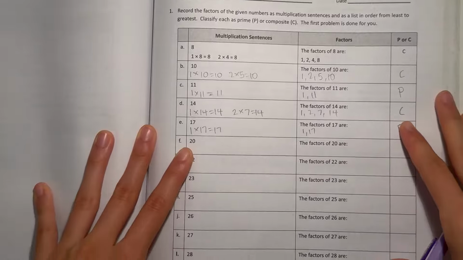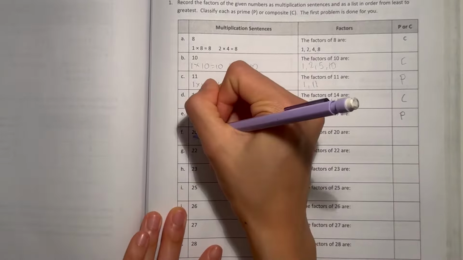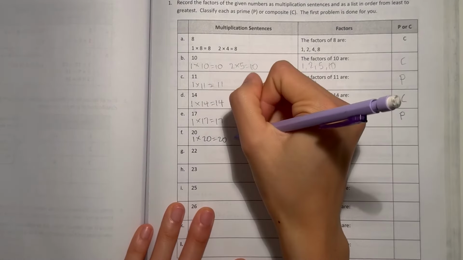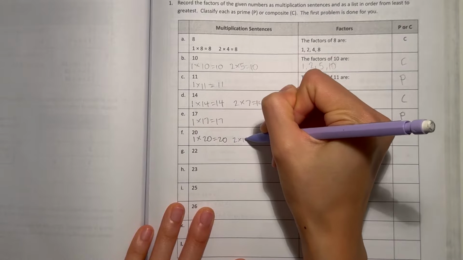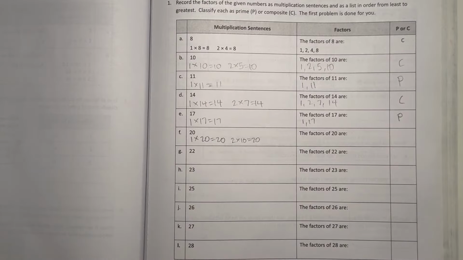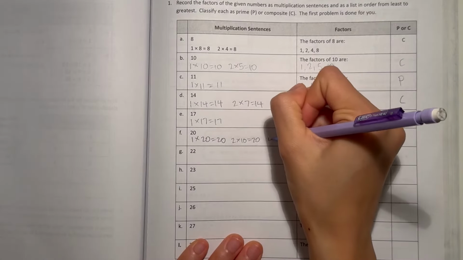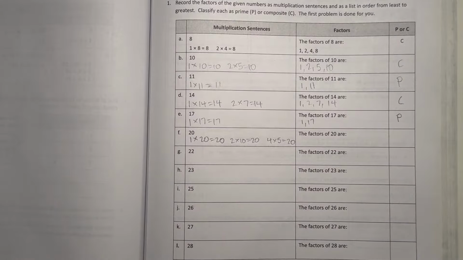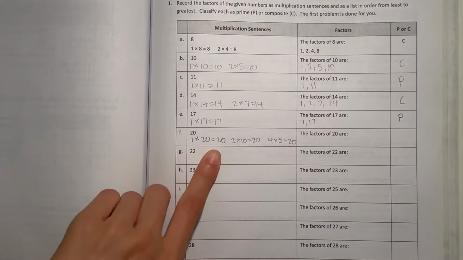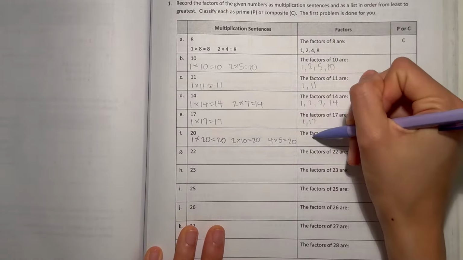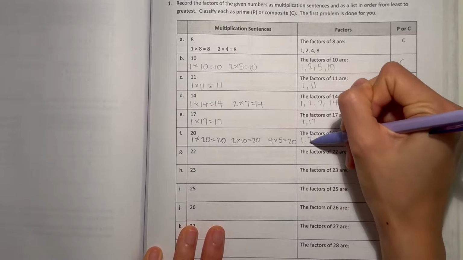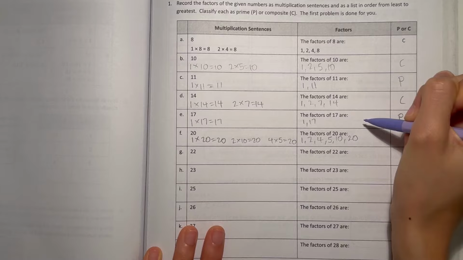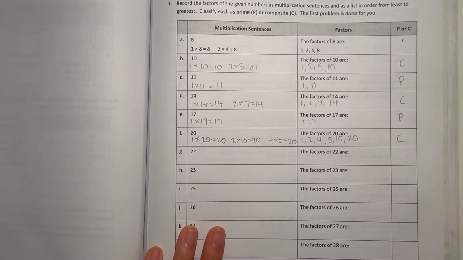Alright, F, we have 20. Let's see, 1 can go. 1 times 20 equals 20. 2 can go into 20 as well. 2 times 10 is 20. 3 can't go into 20. 4 can also go into 20. 4 times 5 is 20. And 5, we already wrote that. 6 can't go. 7 can't. 8 can't. So these are pretty much all the factors of 20. The factors of 20 are 1, 2, 4, 5, 10, and 20. So this number is composite.